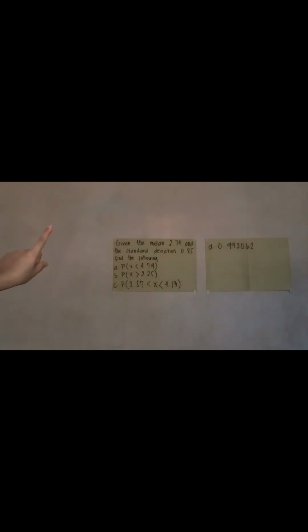So, now, let's proceed to the letter B. As you can see there, P, open parenthesis, X greater than 2.25. So, that is what we will solve again. Please remember that we want the probability that X is greater than 2.25. So, how do we solve it? It's the same as earlier.